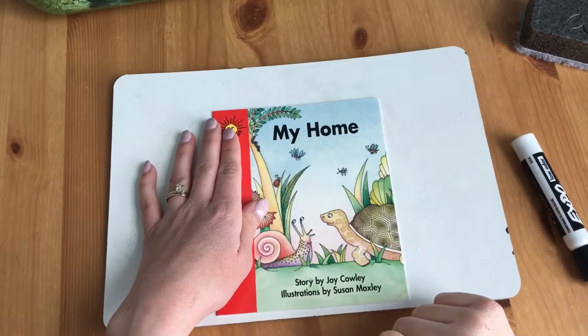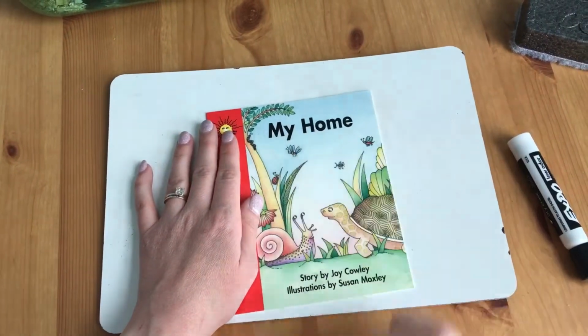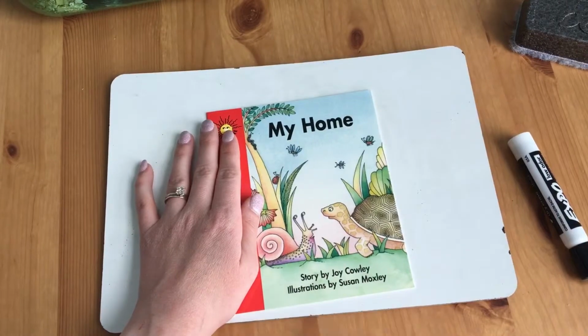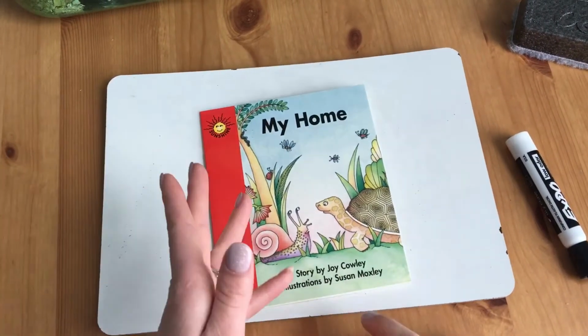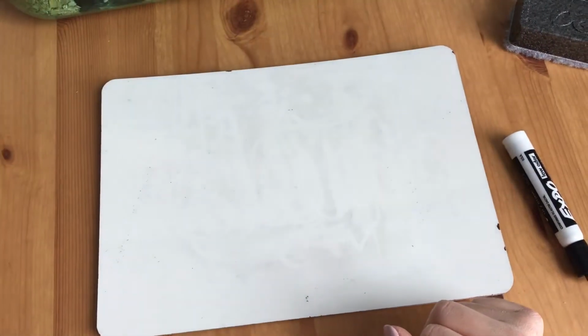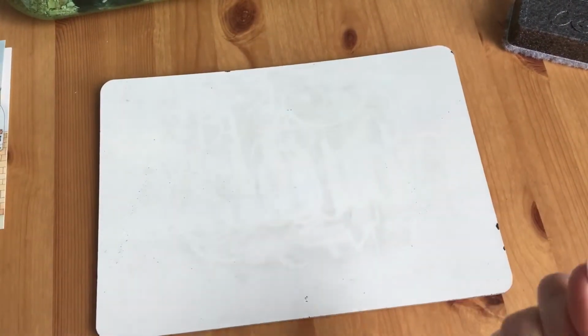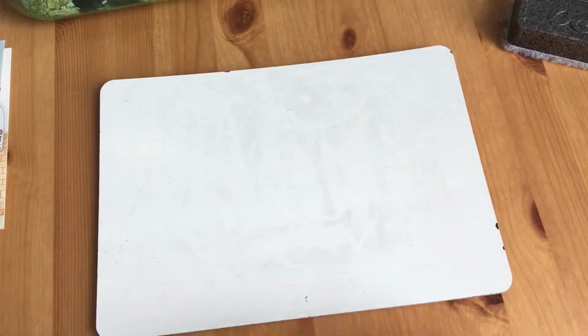Right, so today the story that we're going to be reading is called My Home, and it's a story by Joy Cowley, and illustrations are by Susan Moxley. Before we get started, I want to go over some sight words with you just to see if you know them before we even get started, okay?